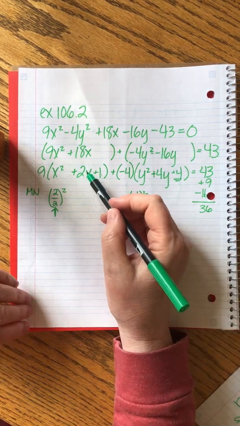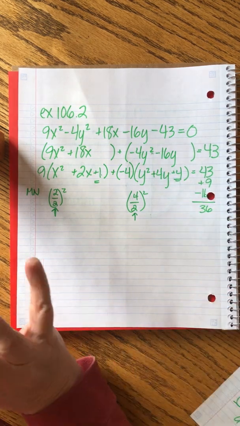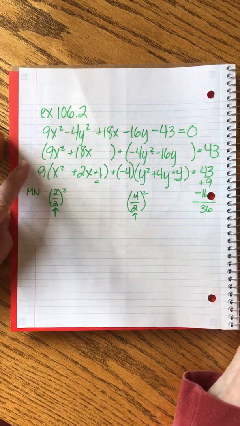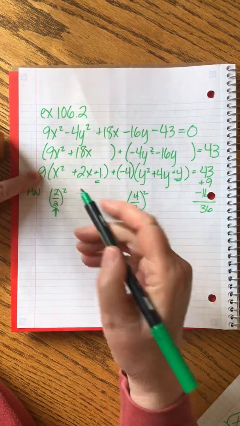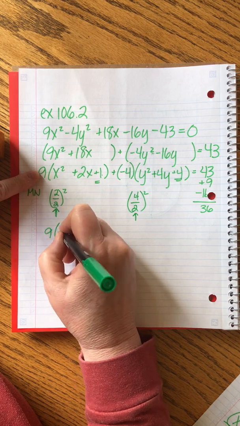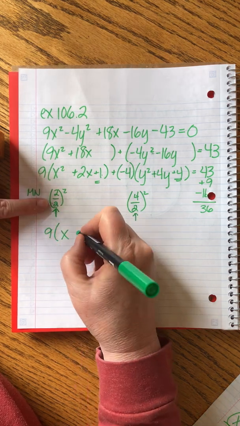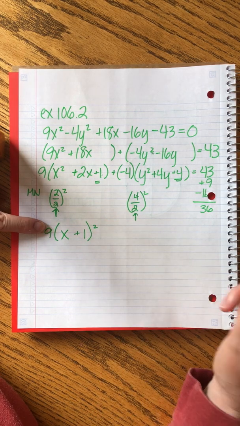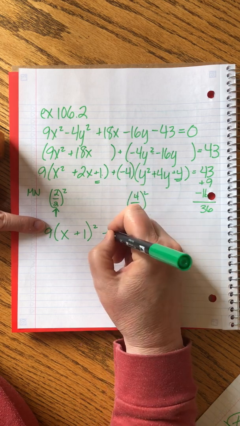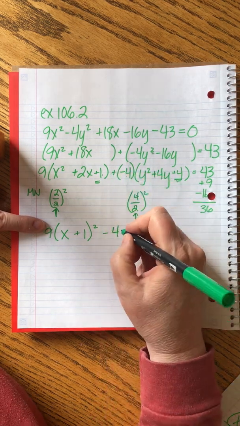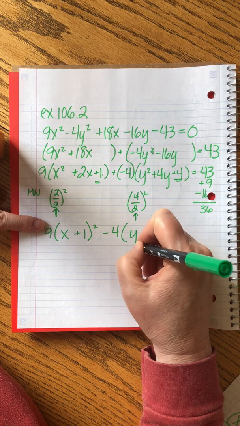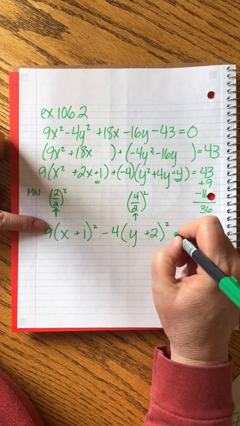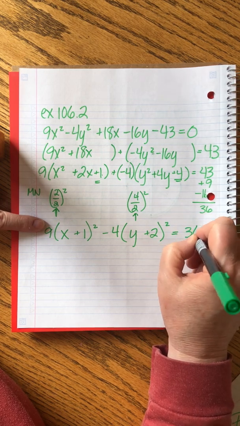Now we're ready to collapse these trinomials into perfect squares. We know the numbers inside the parentheses are going to tell us what we need. We know we're still going to have these coefficients. So I have 9 times x plus 1 quantity squared. And then I'm going to subtract 4. I'm going to drop that minus sign, times y plus 2 quantity squared equals 36.